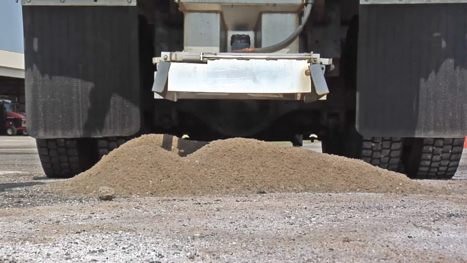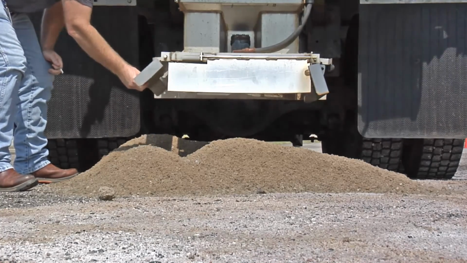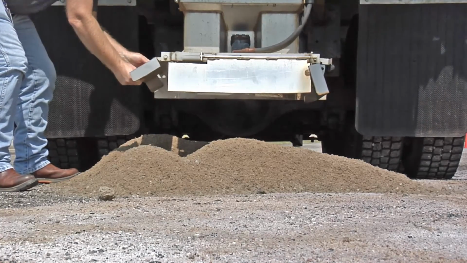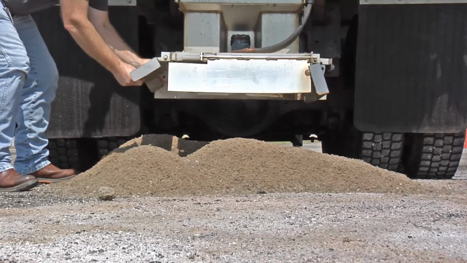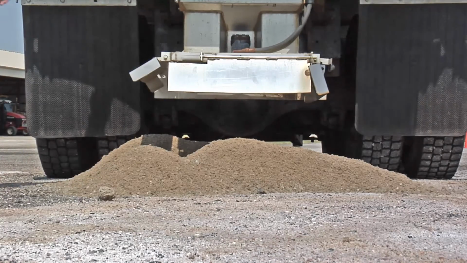So with it shut off, we'll come over here. We'll move the driver's side deflector up. We'll keep the passenger side deflector down.